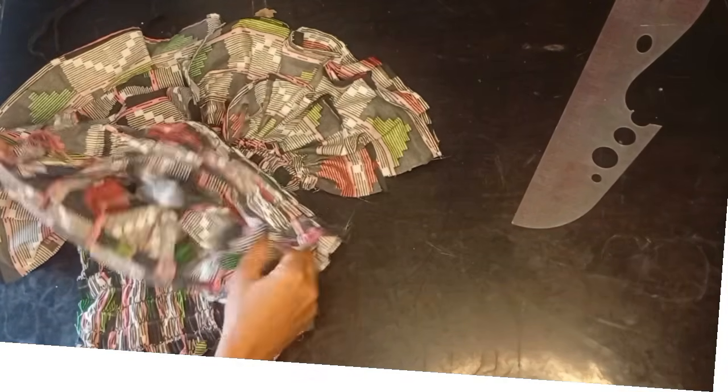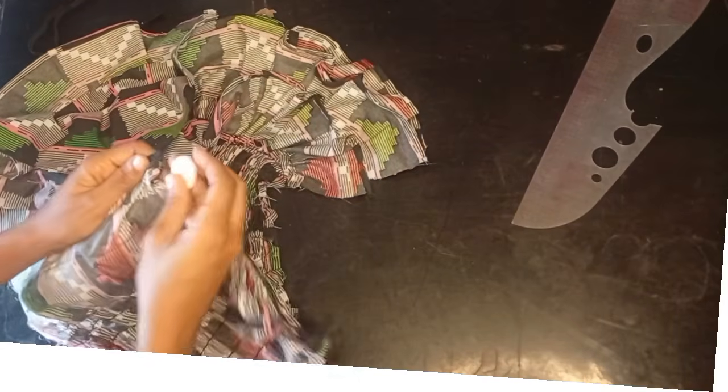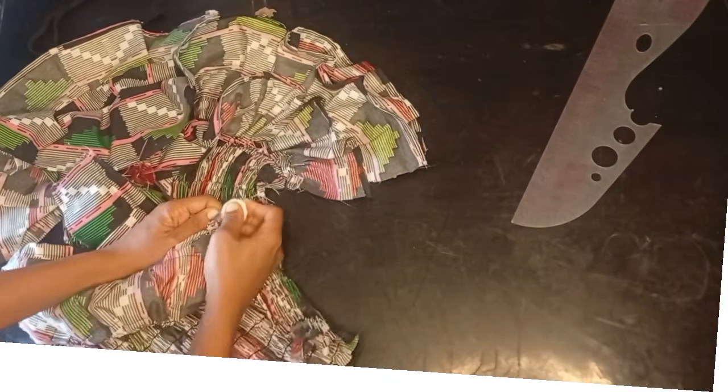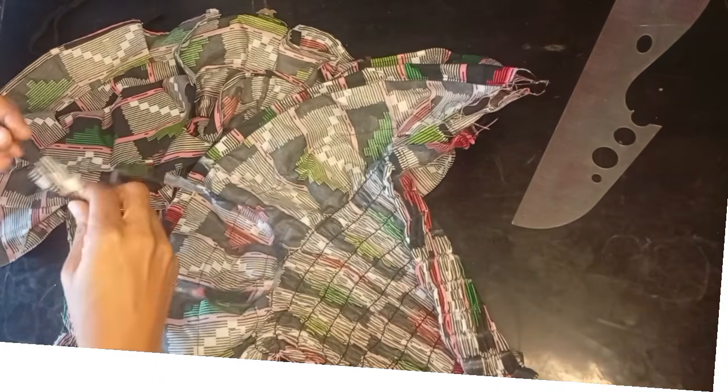All you have to do is to find the midpoint, right? You're going to note where you have your midpoint and you'll be adding a rope. You make a strap, stitch it down there. So I made this little strap which I'll be stitching to the neckline.